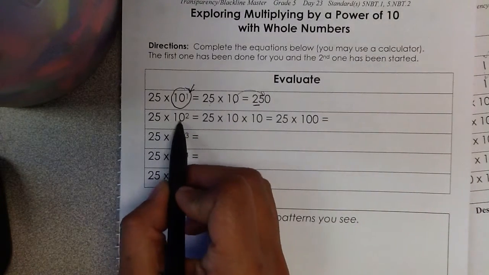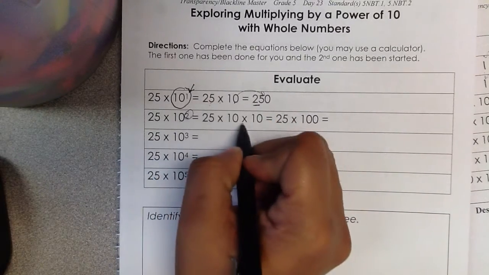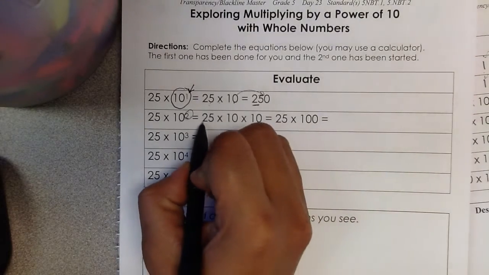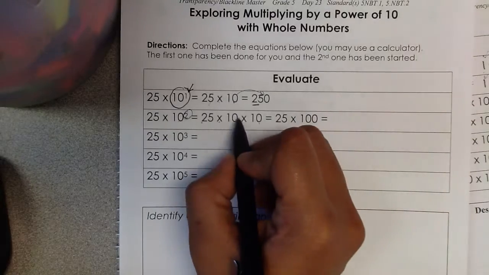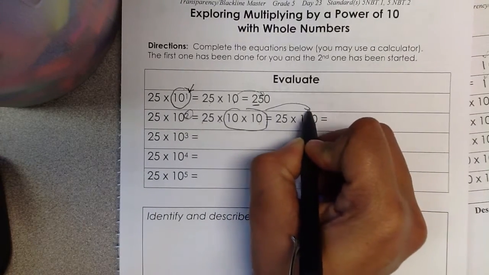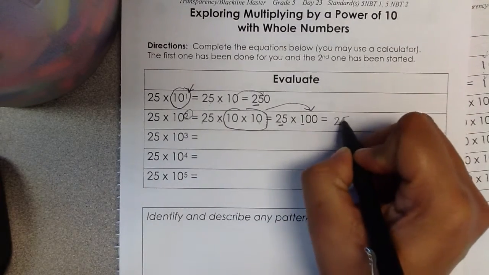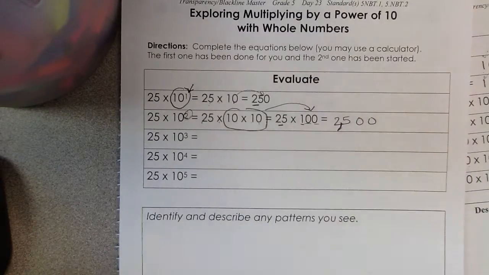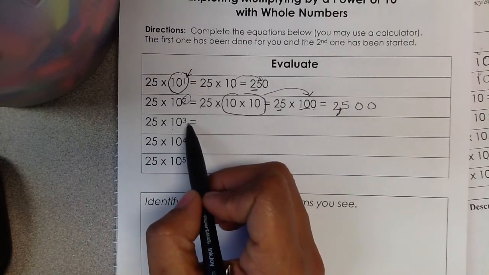Now, 25 times 10 to the second power is a little different. This second power tells me that I need 2 10s multiplied in my equation. So that means I have 25 times 10 times 10. Okay? In other words, if I think about just these 10s, that means I have 25 times 100. 1 times 25 equals 25, and then I add 2 more zeros. So that equals 2,500.